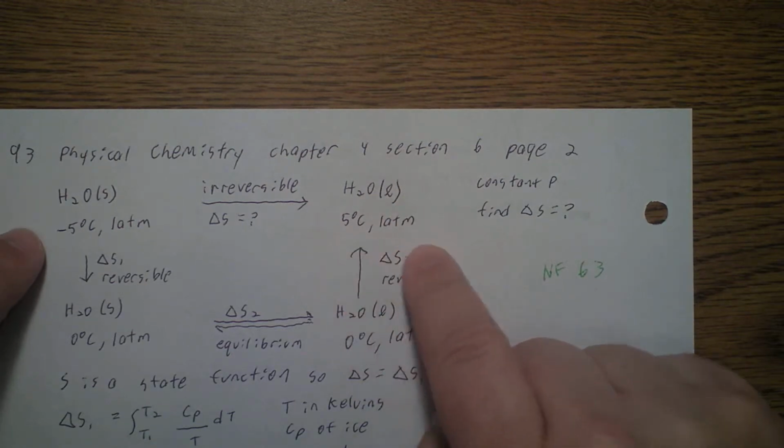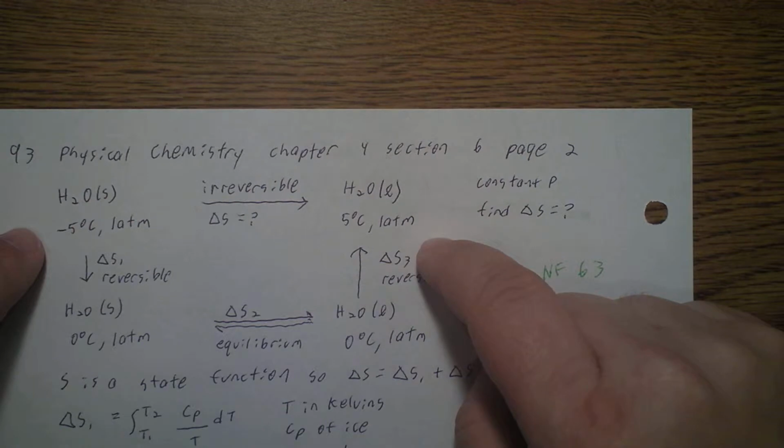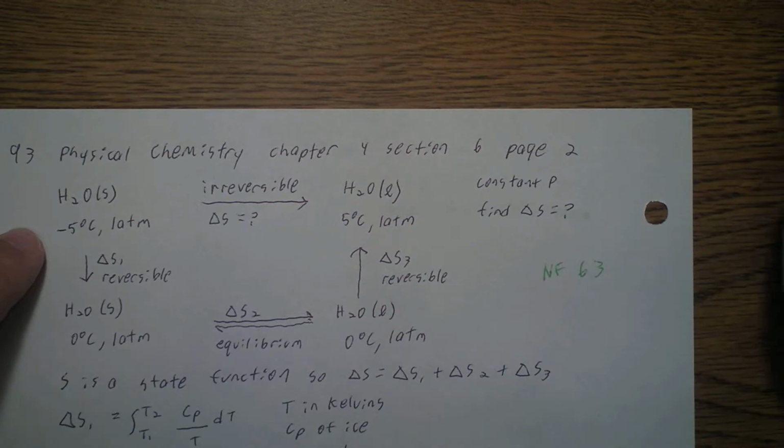Oops. Did I screw this up? I think I actually screwed up the thing here.